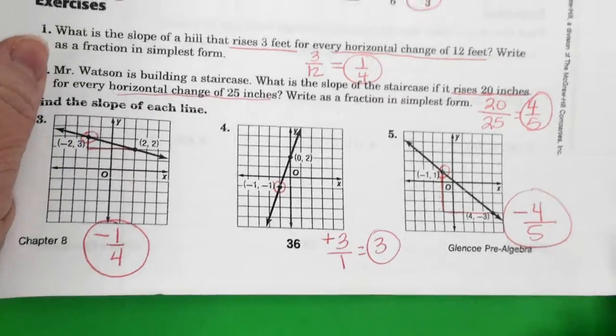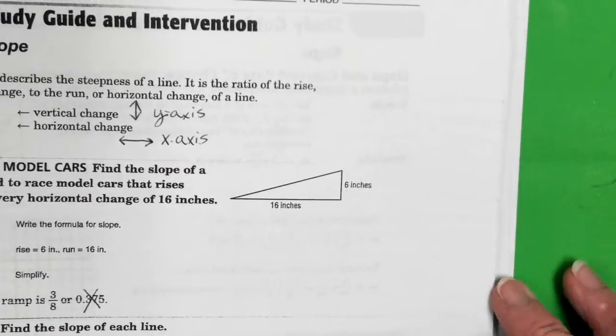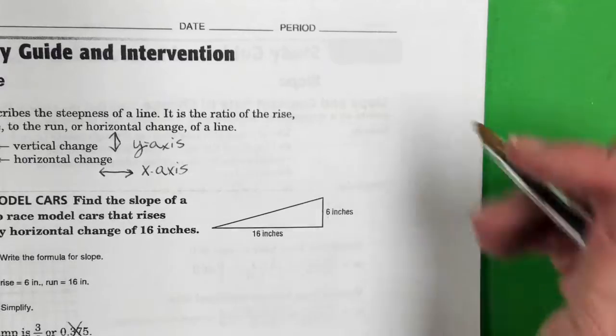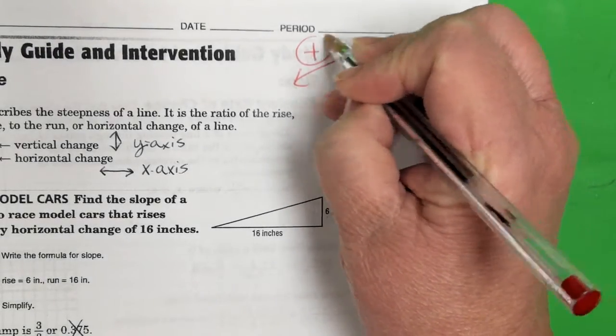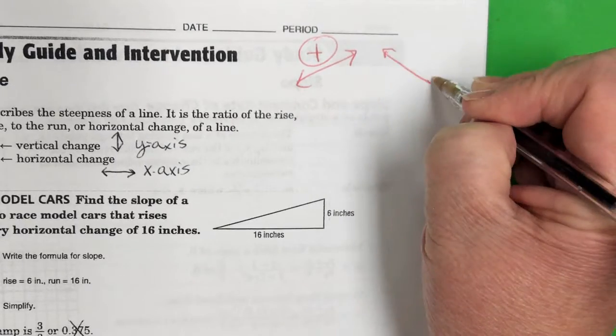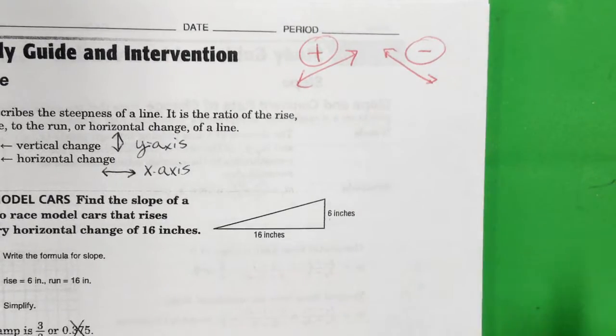Let's talk about the types of slopes. Let's use our top right-hand corner. We know from scatter plots, that's positive. A line that looks like that is negative.